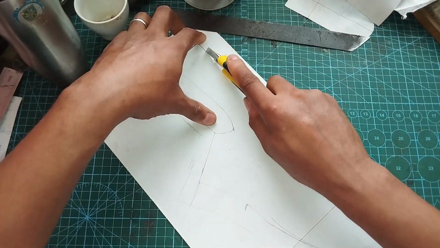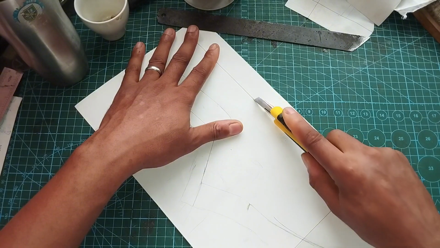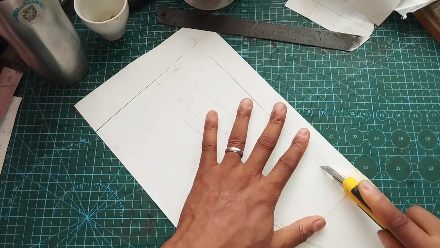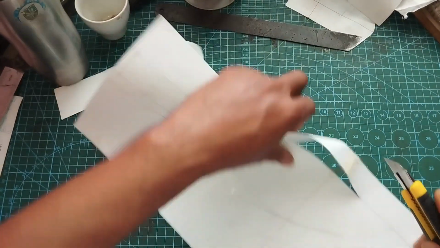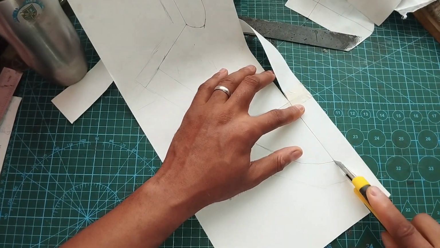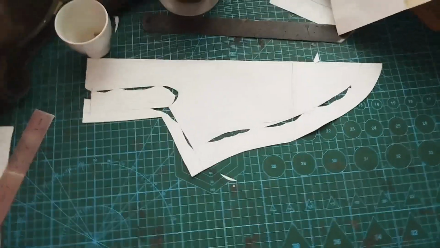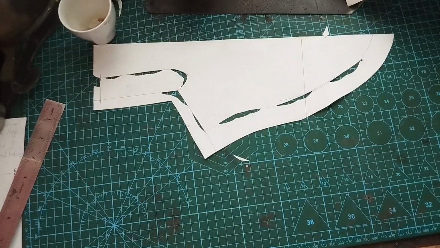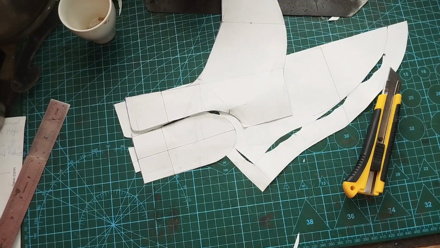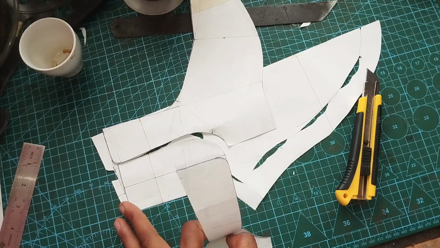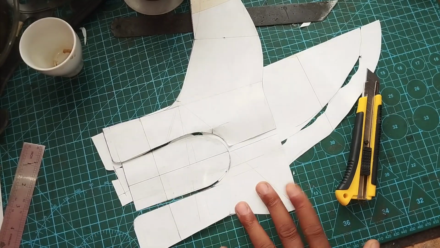I'm not going to duplicate it really, because I could simply just place one side of it on my leather, flip the other side, and have exactly the same thing. So rather than duplicate it on leather, I'm just going to keep it one piece, so that when I put it on leather, I can duplicate it that way.